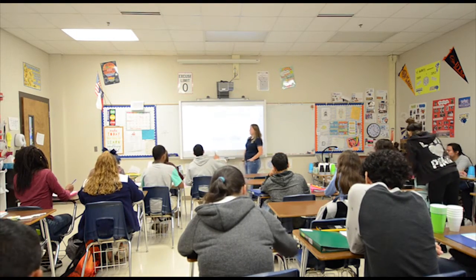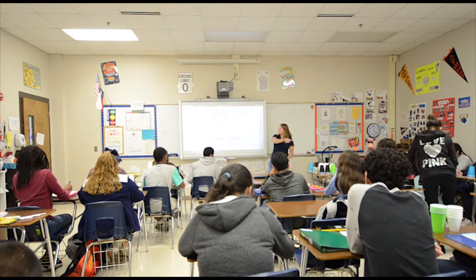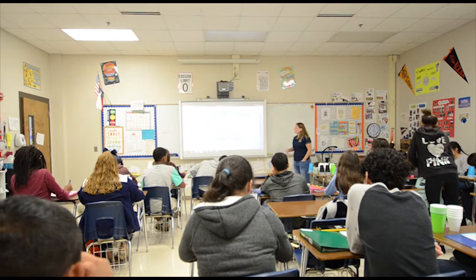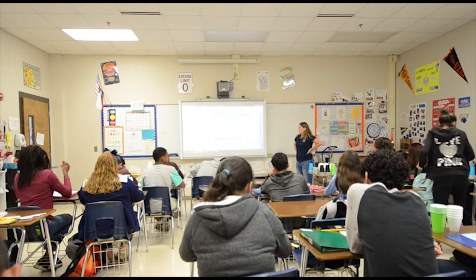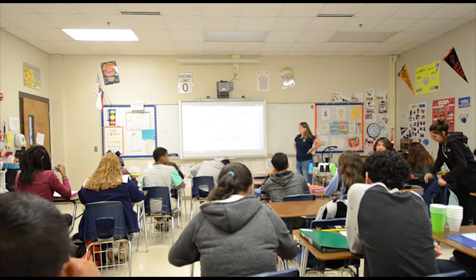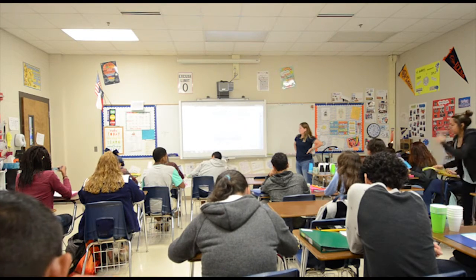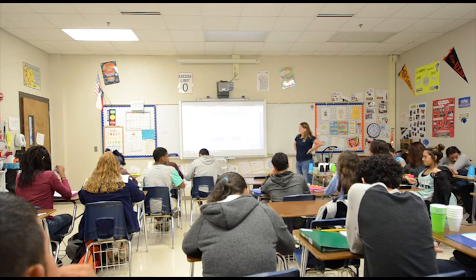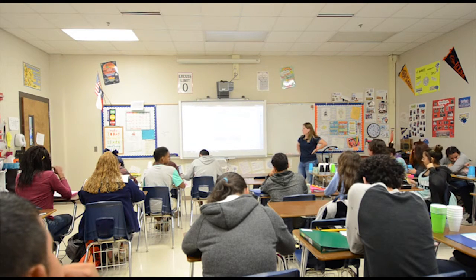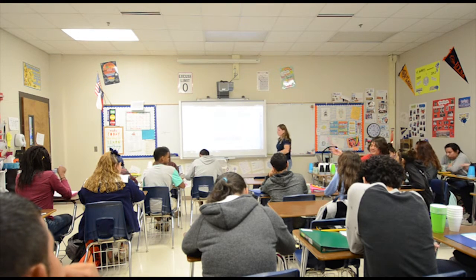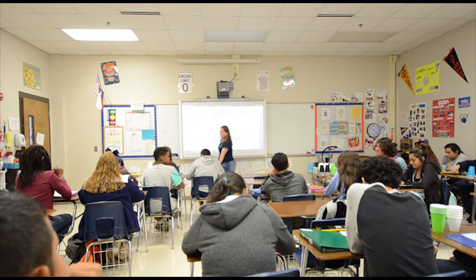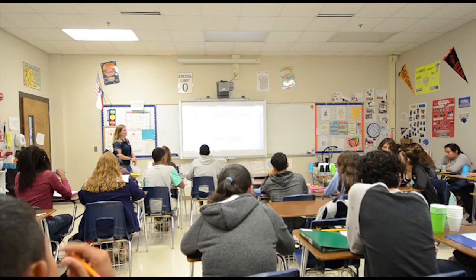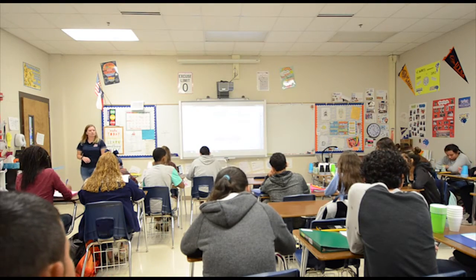Read your design team. Read the first part, and then I'll have some different people read the bullets. Your design team at the packaging and shipping company has been asked to design a cardboard box to use when packaging paper cups for sale. Your supervisor has given you the following requirements. Can you read the first bullet? All lateral faces of the container must be rectangular.